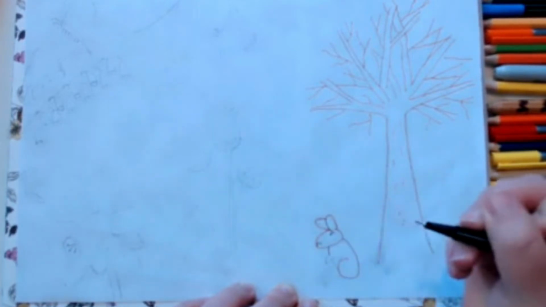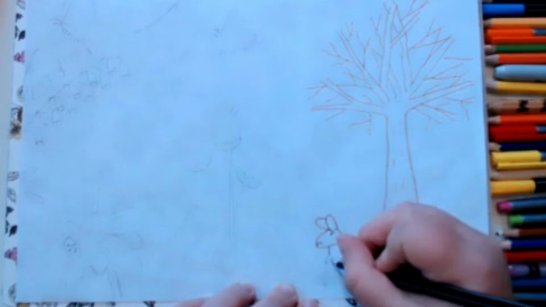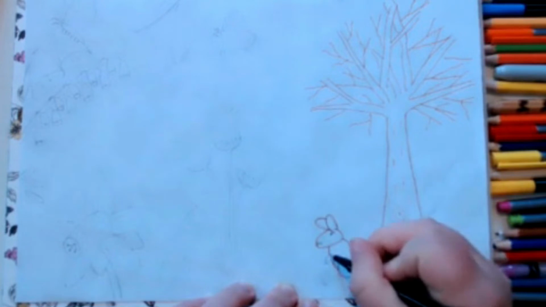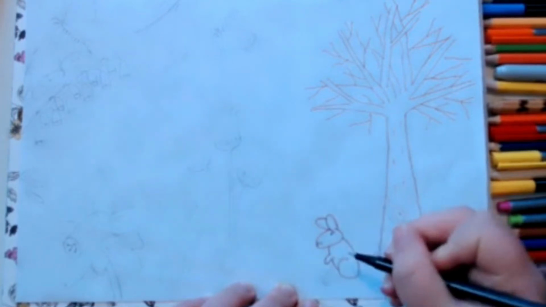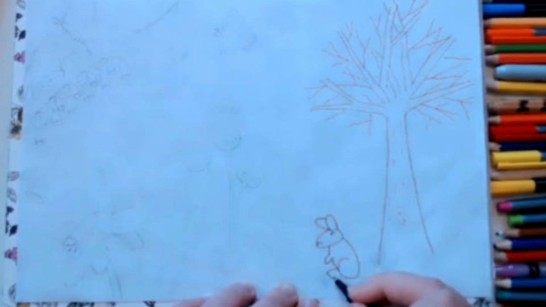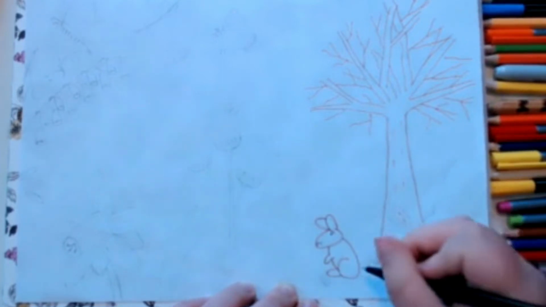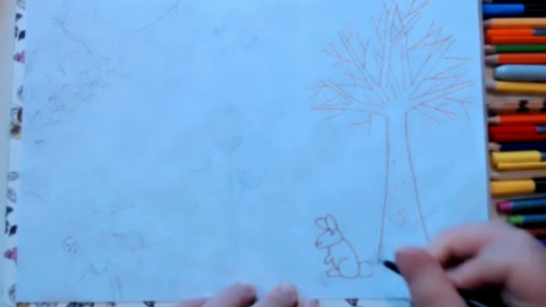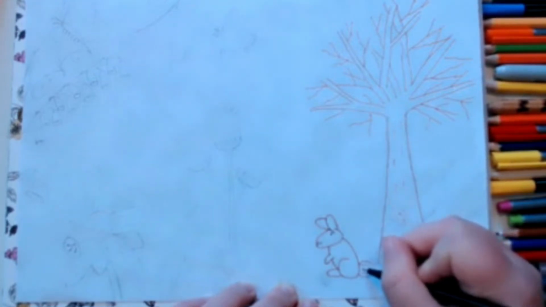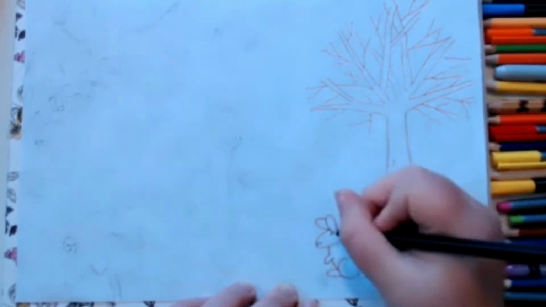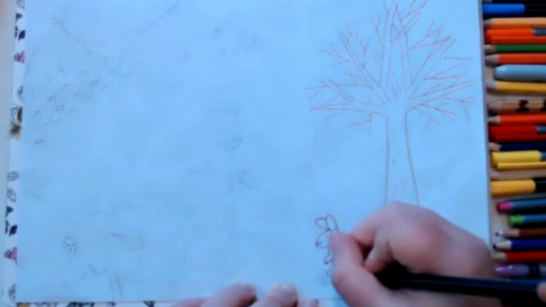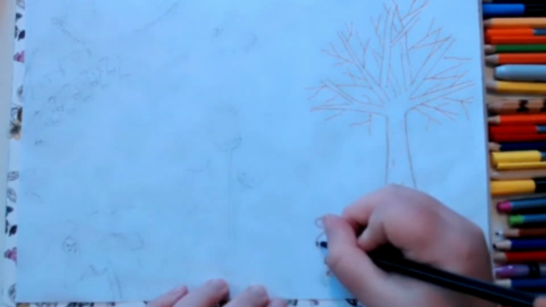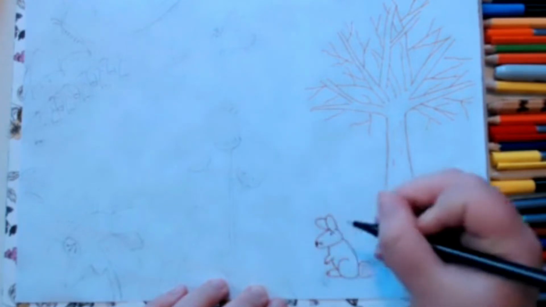A short line, leave a gap, and then carry on till you join onto the first section. Another oval and a final oval here. And of course, we need a bushy tail. Can you guess? What is it? It's a rabbit or a bunny. We see lots of rabbits and bunnies here in England in spring.